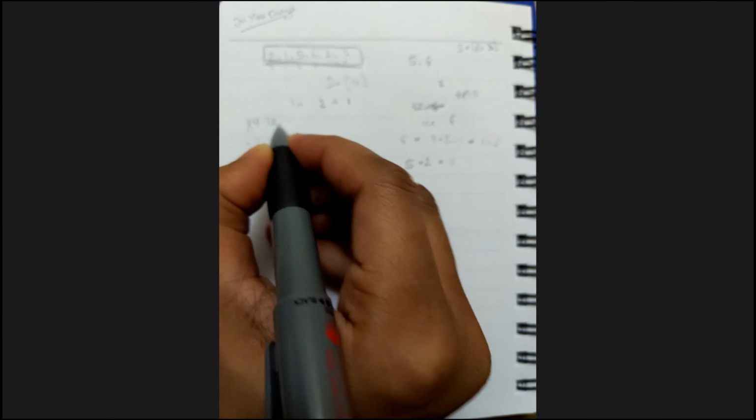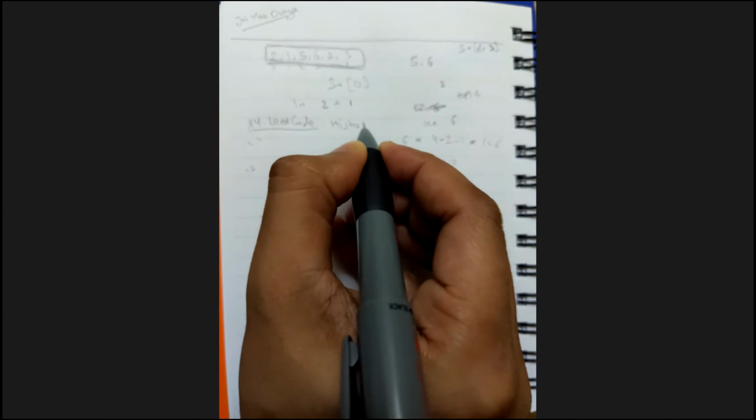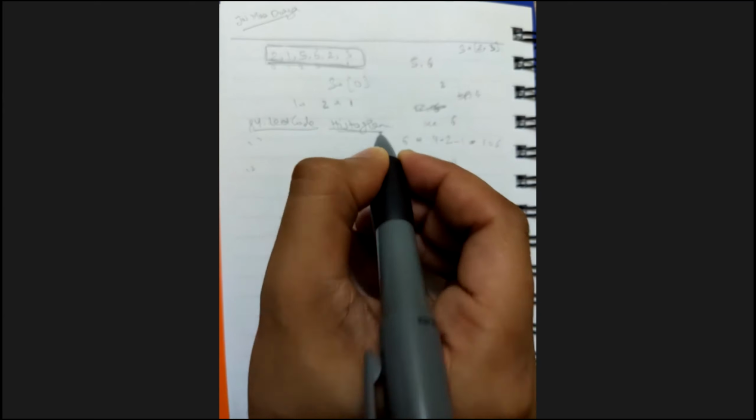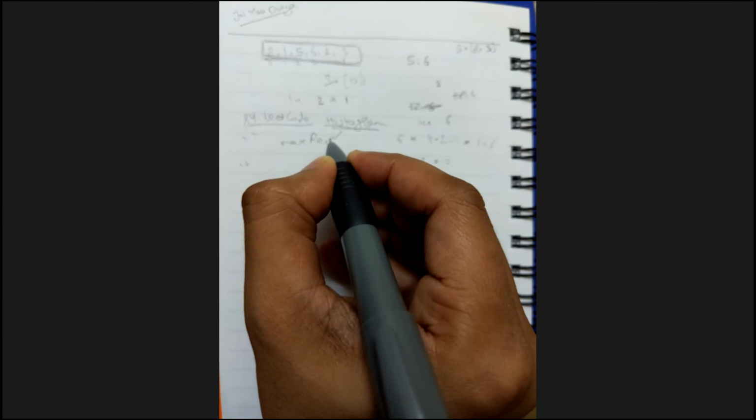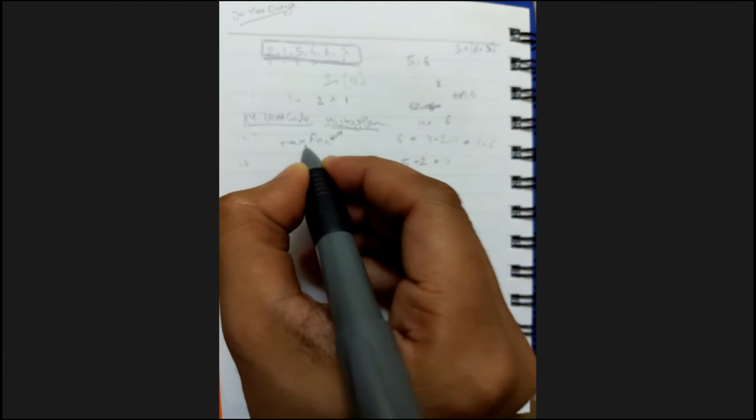The 84th question of Leetcode is the histogram question. So these two questions, maximal rectangle and histogram, are kind of similar, right?